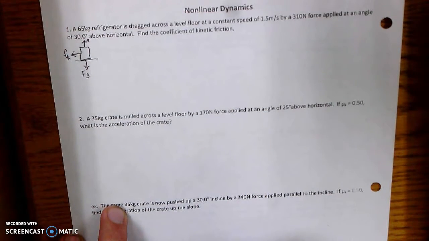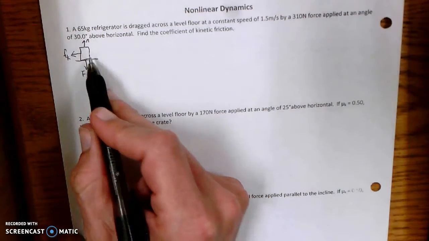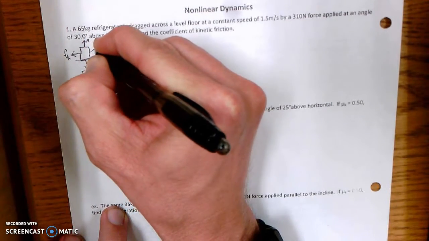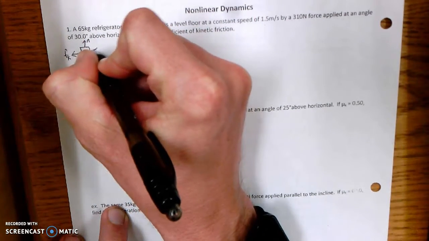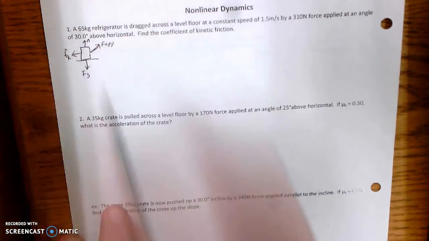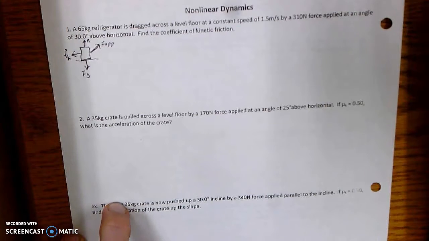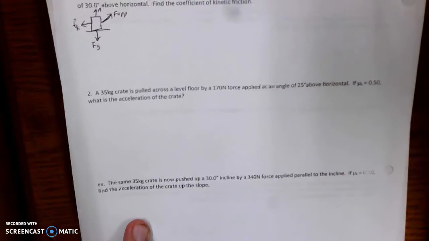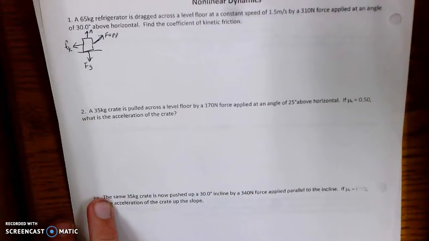And then if it's pulling it across the floor, we must be pulling this way somewhat. And it says above horizontal, so we're going to draw the force applied up and to the right, like that. I'm going to throw a piece of paper under here just to make it easier for me to write on this table. Okay, so what are some knowns we've got?